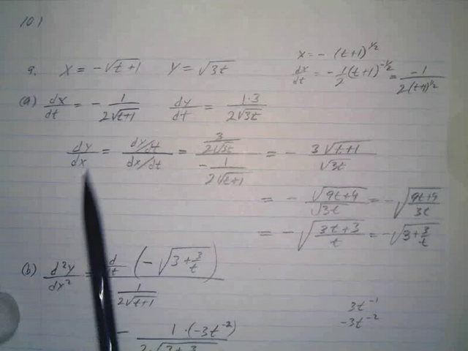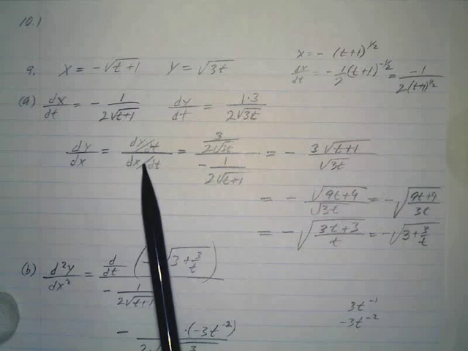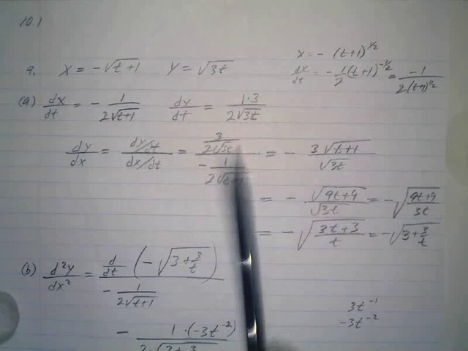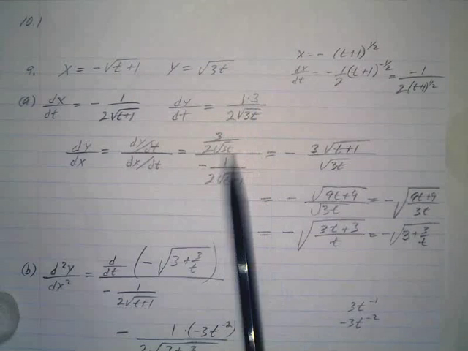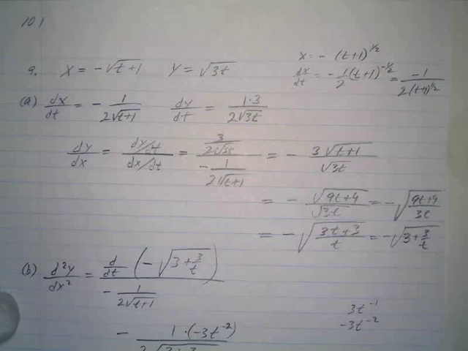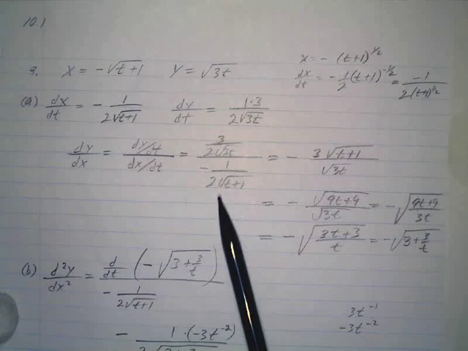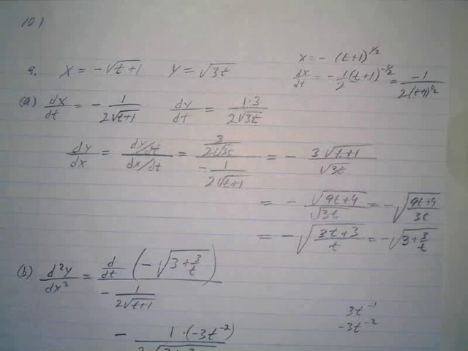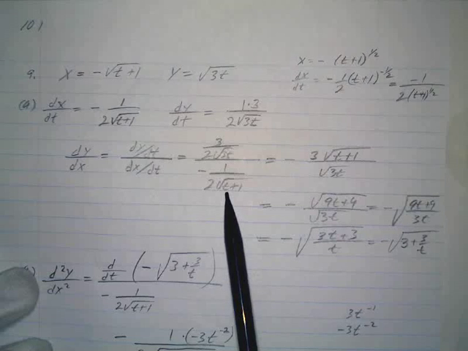And then we use our formula dy/dx is dy/dt over dx/dt, so dy/dt was this, 3 over 2 times the square root of 3t, and dx/dt was 1 over 2 times the square root of t plus 1. That's a t plus 1. I hope you can see that.